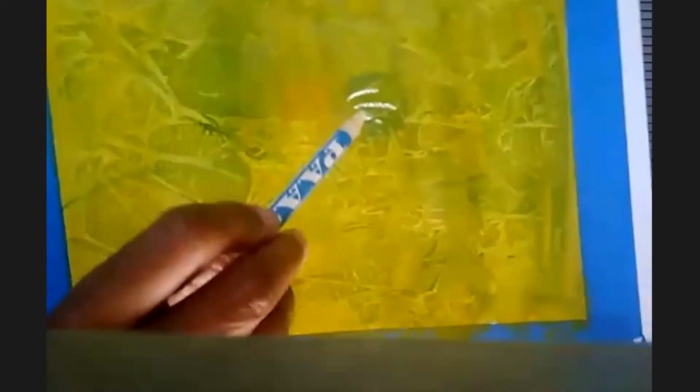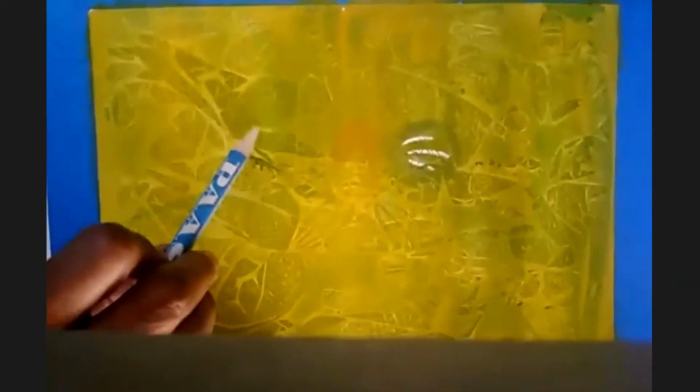I didn't see it when I did this, but I saw it after. This is used for Easter eggs. Wax crayon. Cool. I want to do the hydrangeas.